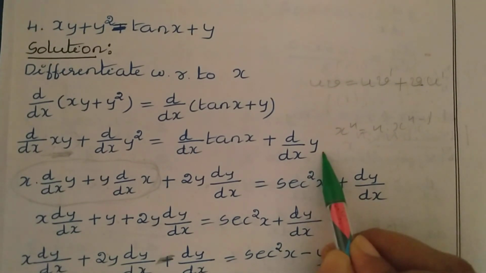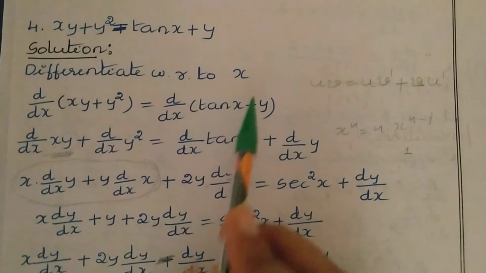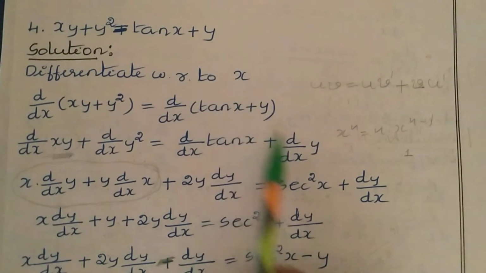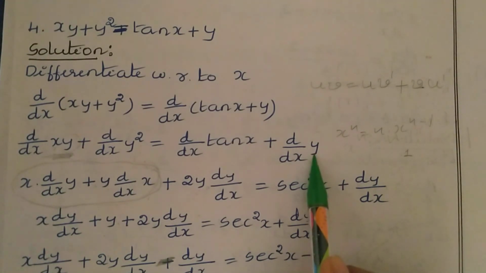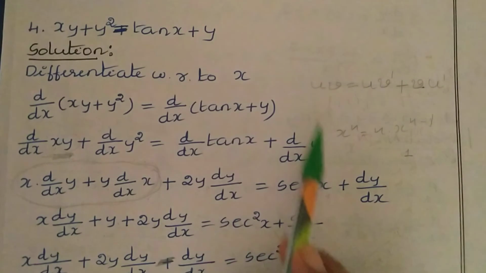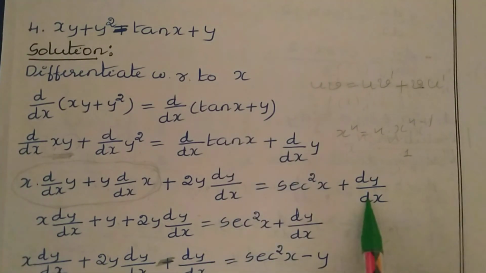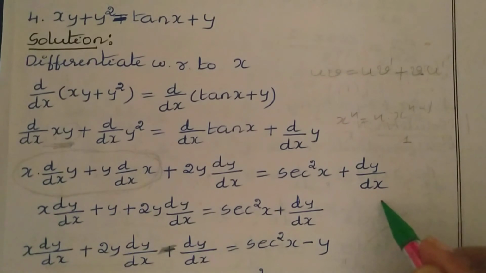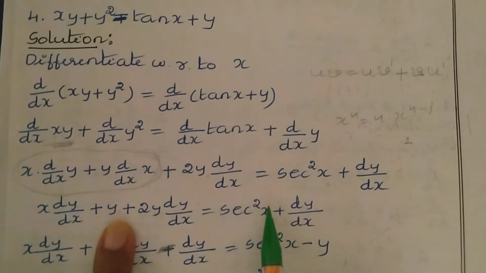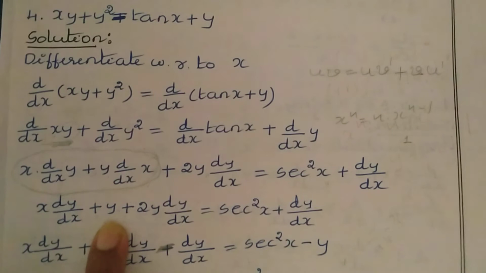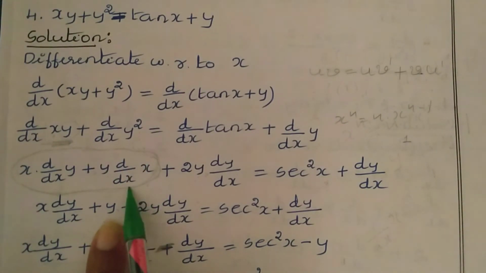See, derivative of y means you can't take 1 here, as we are differentiating with respect to x. Suppose if you have x, the derivative we can take as 1. But here in the place of y, as we have y, you can't take the derivative as 1 here. Write the derivative as it is, dy by dx. Next here, see here we have x dy by dx plus, then here we have the value y, because the derivative of x is 1. So this will get cancelled. Here also we have dx. So here also we have dx.